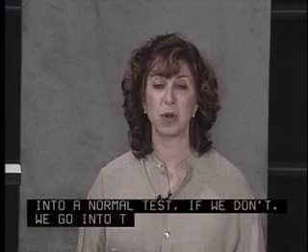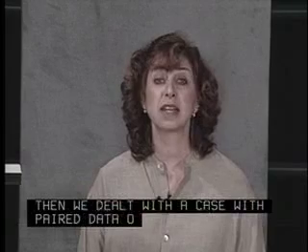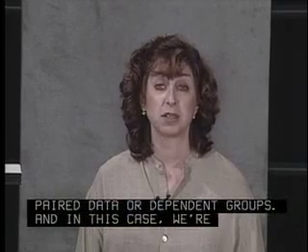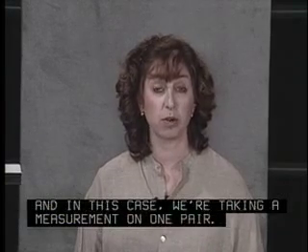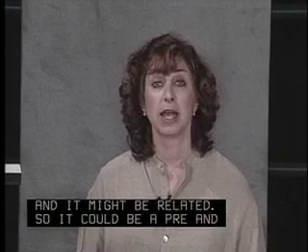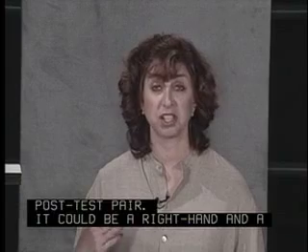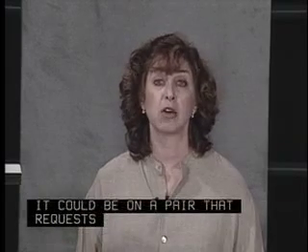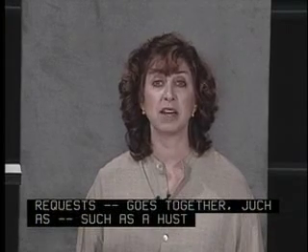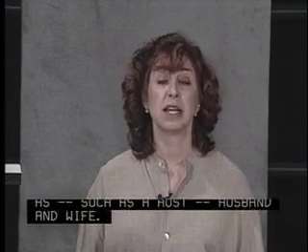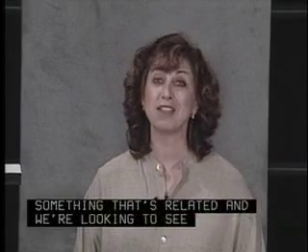Then we dealt with the case with paired data or dependent groups. In this case, we're taking a measurement on one pair, and it might be related. So it could be a pre and a post-test pair. It could be a right hand and a left hand. It could be on a pair that goes together, such as a husband and a wife. It could be on a pair of boy-girl twins, something that's somehow related, and we're looking to see if the difference is significant or not. And the last case we did was we tested 2 proportions.